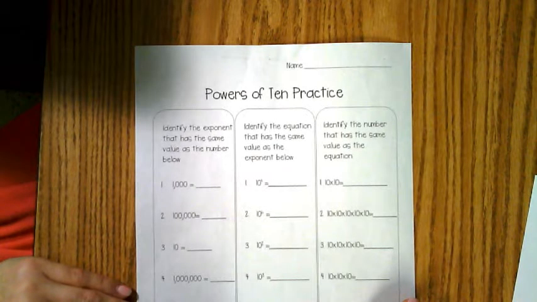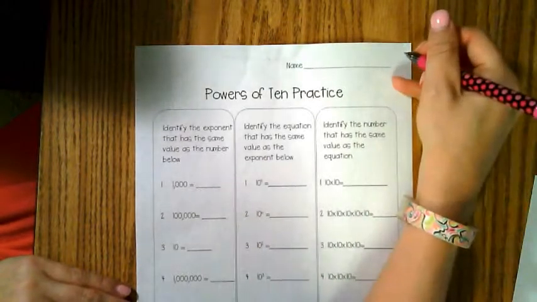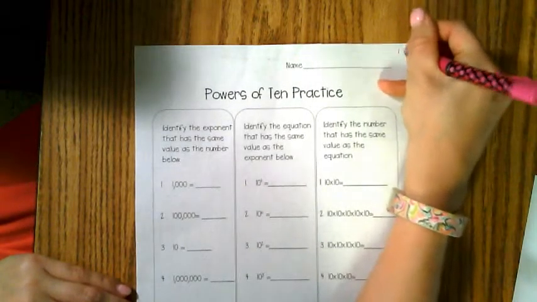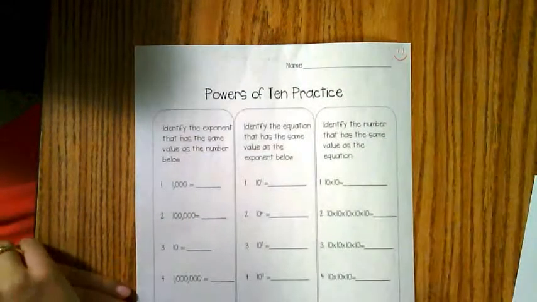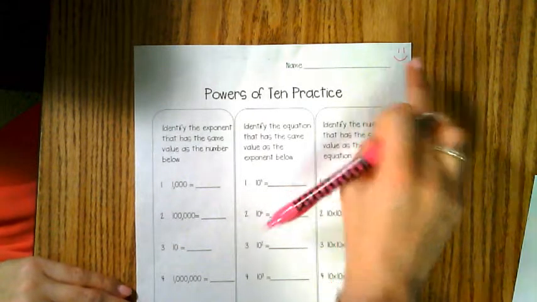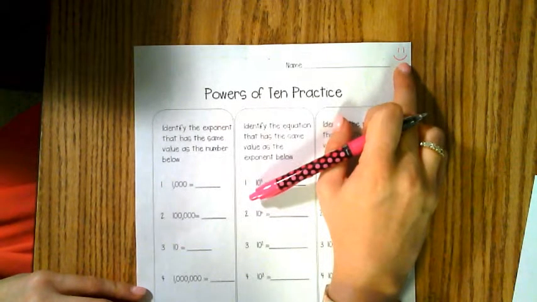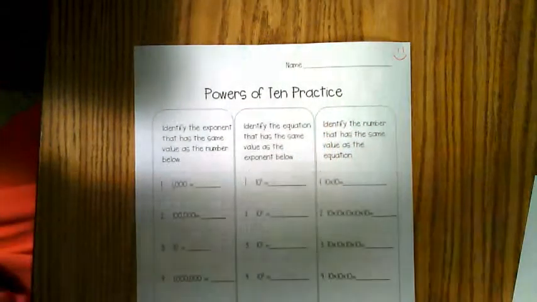So right now, as you're checking your homework, I want you to put at the top of your paper a smiley face, just like that. This smiley face tells me you watched this video and you checked your answers. So don't forget to put your smiley face on top to tell me that you checked your answers.